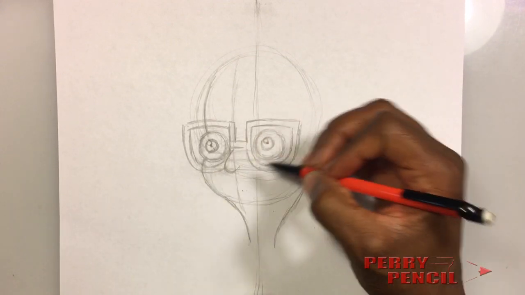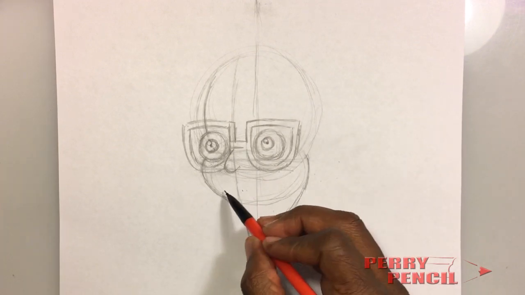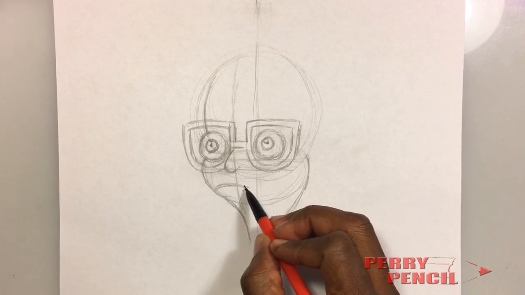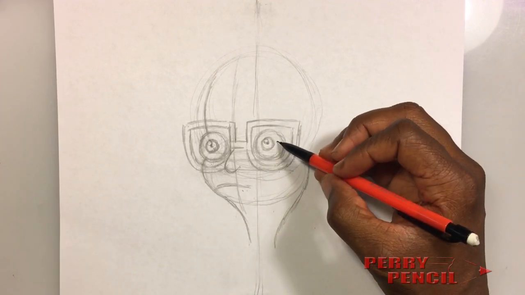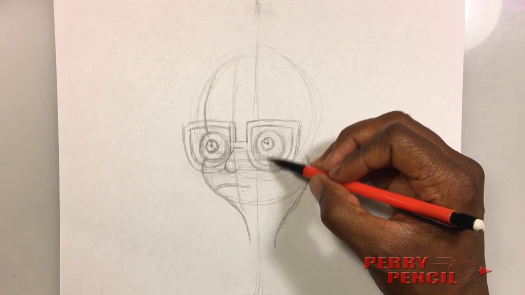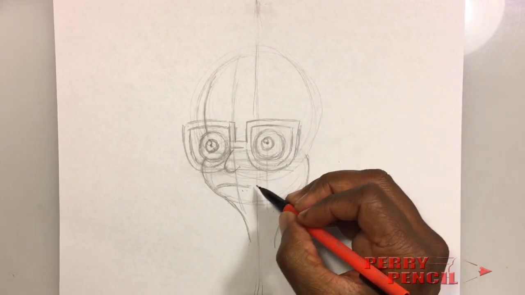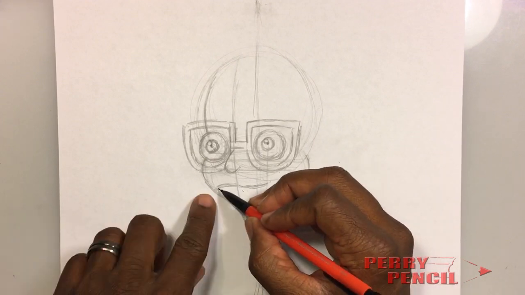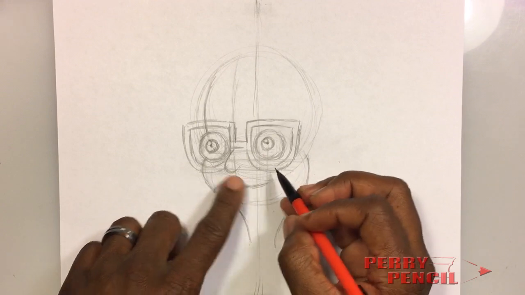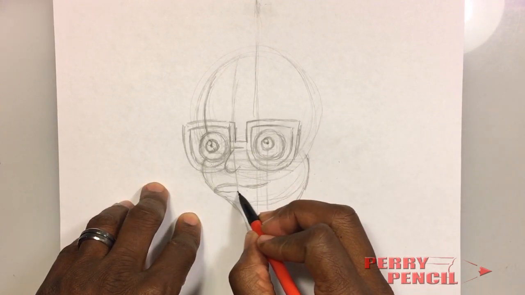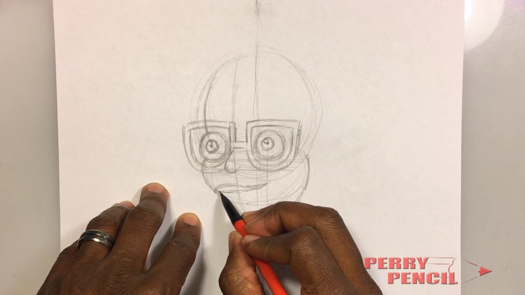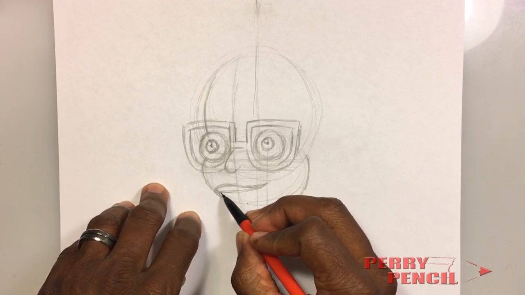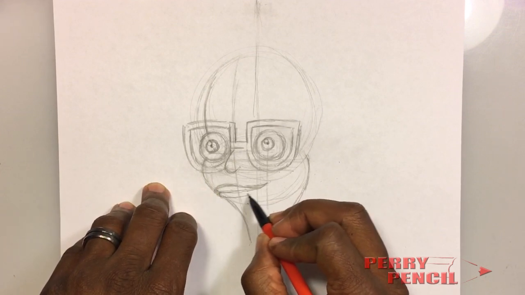Now we can come on down for his mouth. For his mouth, we'll come down to about here. And then come over, and right where the center of his eye is, that's about where the edge of his mouth is going to be. And it's going to come up just like this. And then off the edge of this line is a bit of a curve. So I'm going to bring that in just like that. And then his bottom lip does the same thing. It has a curve off the edge, and then we're going to close that.